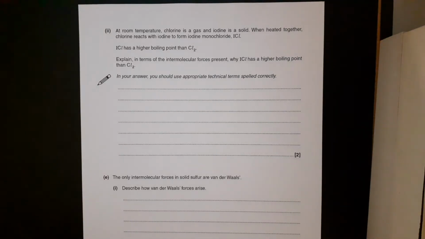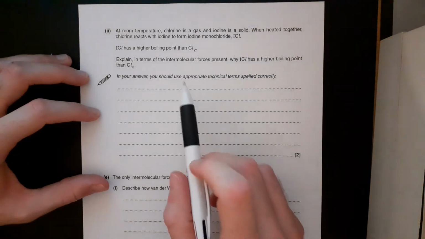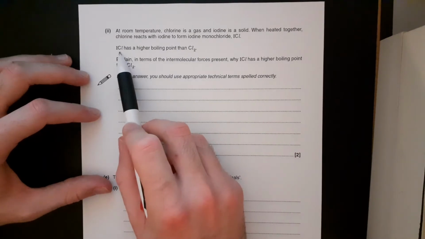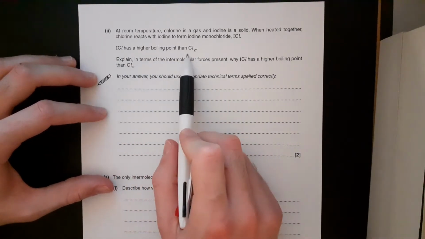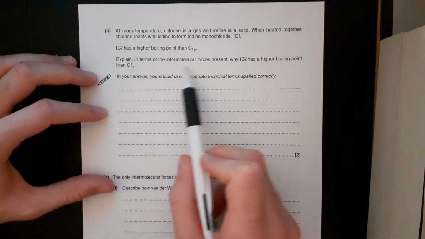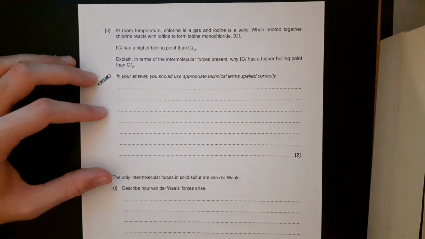Hi everyone, and welcome to the fourth and final video going through some past exam questions on the topic of intermolecular forces. In this first question, we're looking at ICl compared to Cl2, and it says that ICl has a higher boiling point. So we need to explain in terms of intermolecular forces why it has a higher boiling point.